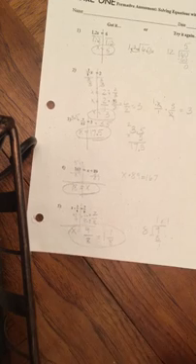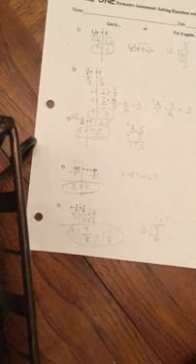Great, now you can turn it over and do the ones that you missed.